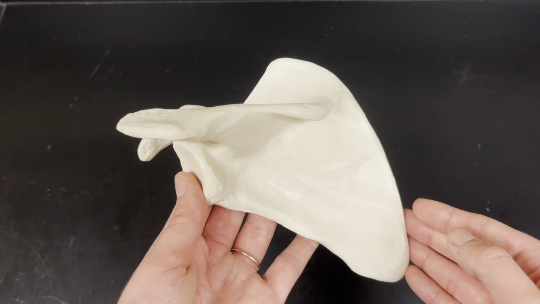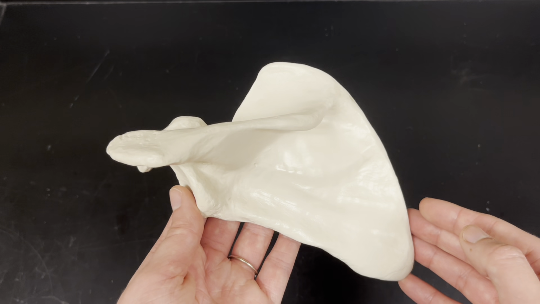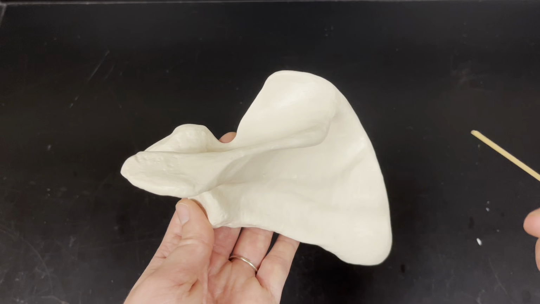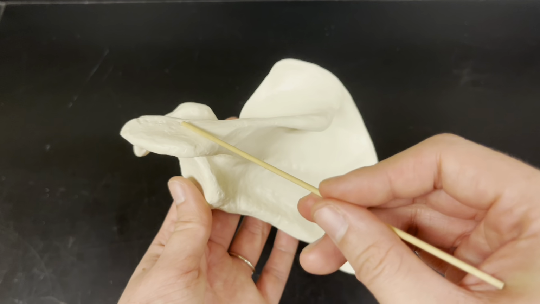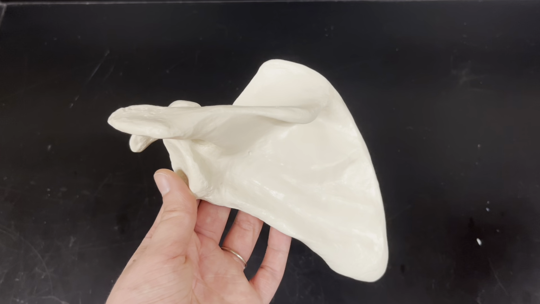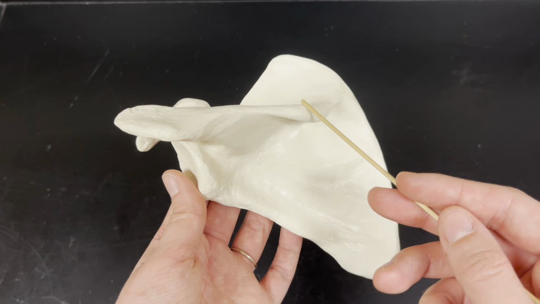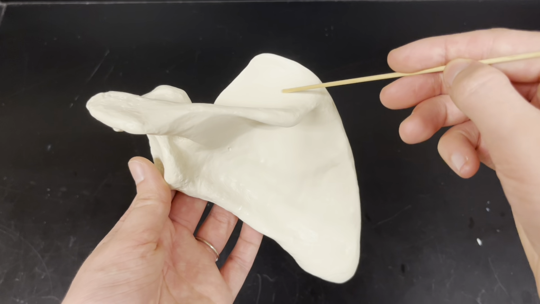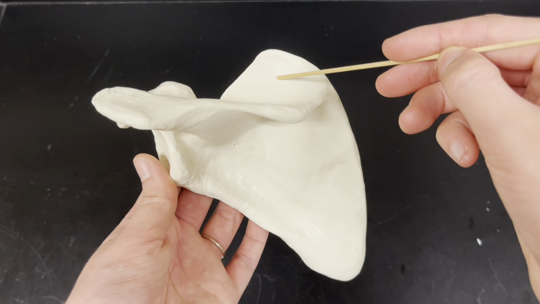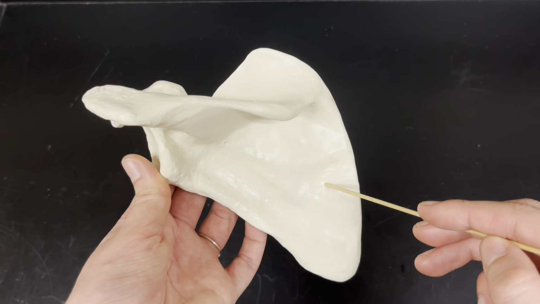Moving on, we're going to have this bone right here. This is going to be our scapula. And let's go ahead and start identifying features. This up here is going to be our acromion. And I mentioned it earlier with the clavicle with the acromial end. Moving on down, we're going to have our scapular spine. Up from that, we're going to have our supraspinous fossa. And below that, we're going to have our infraspinous fossa.